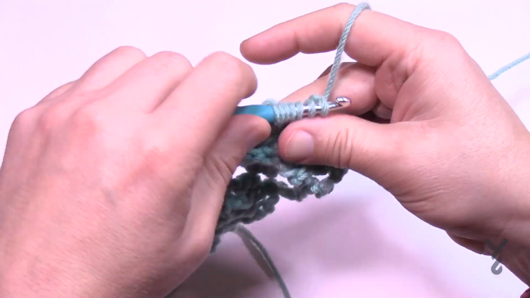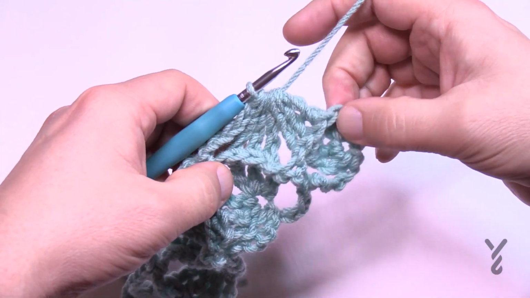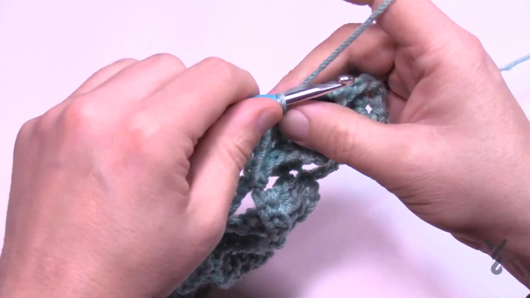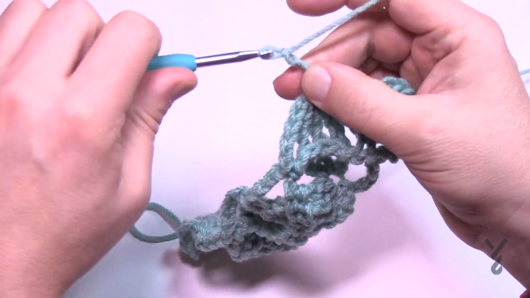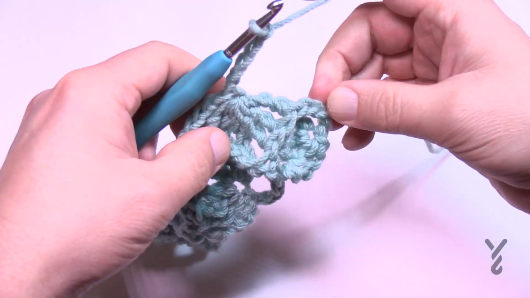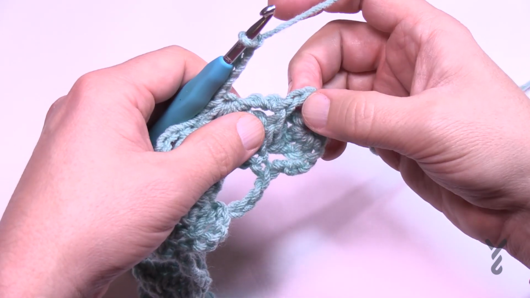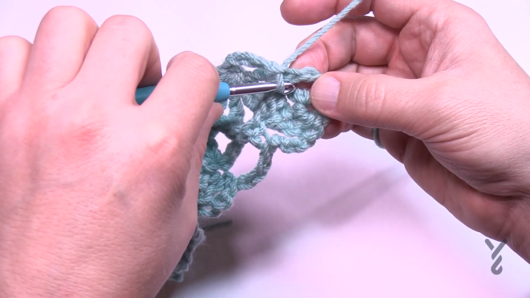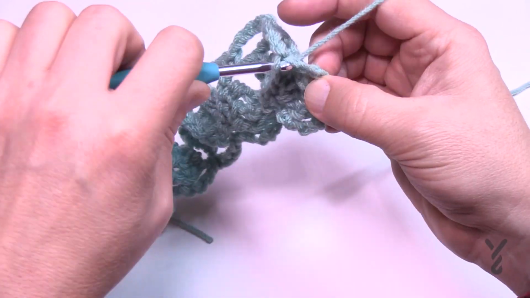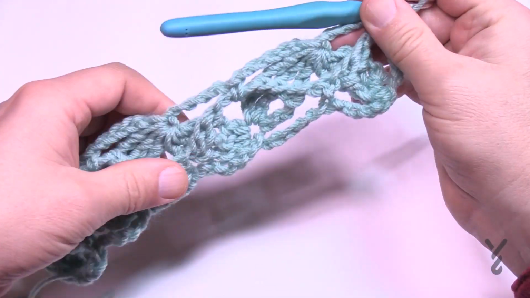Now that you have your 7 loops, pull through everything, and you need to chain 5 to get to this very last one here. So 1, 2, 3, 4, 5, and you're going to single crochet into this turning chain. Don't go into a space, go right into the chain work itself, and that will conclude row number 2.